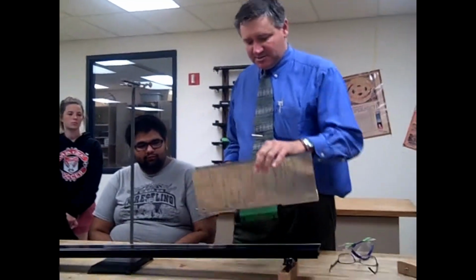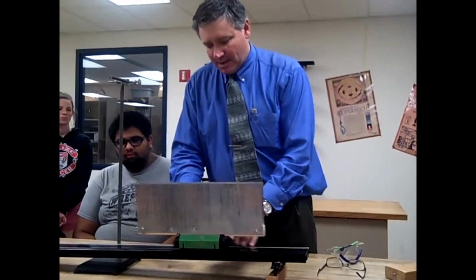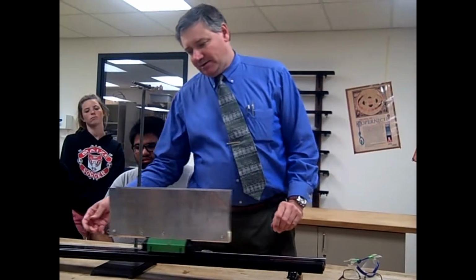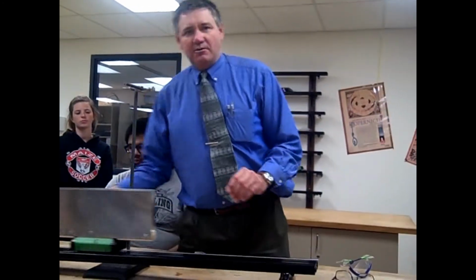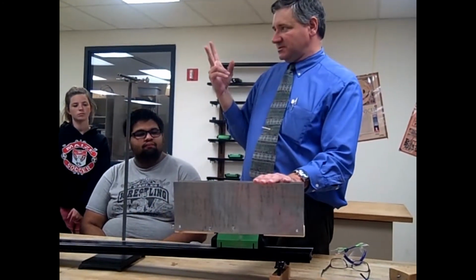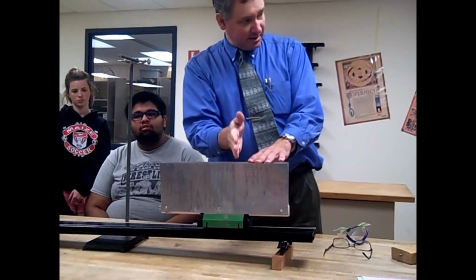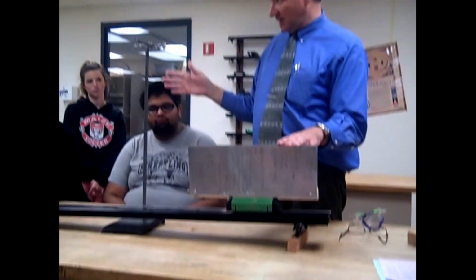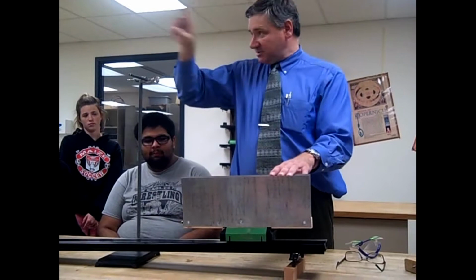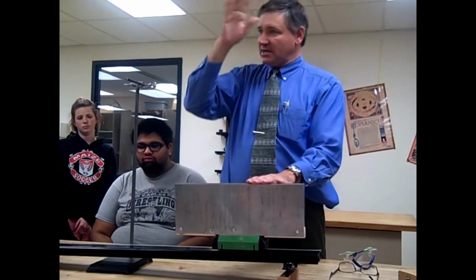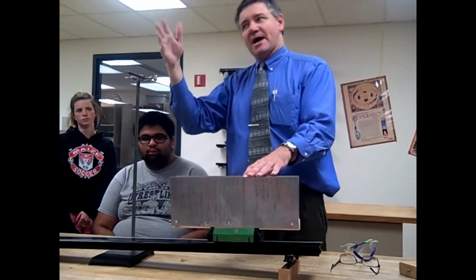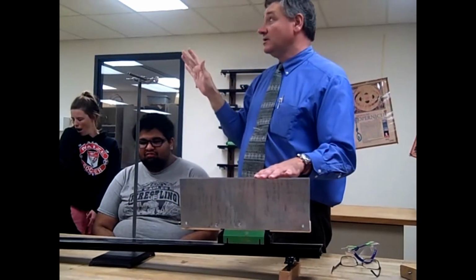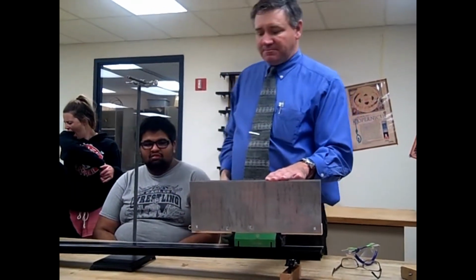So the first thing you're going to do is take this part and let it roll down, and you're going to get a value of two different accelerations. You're going to calculate the theoretical acceleration, assuming that this is an inclined plane. So you can use a equals g sine theta, or you can take your force parallel, divide it by the mass, get it that way. I don't care how you do it. So you're going to get a theoretical acceleration.